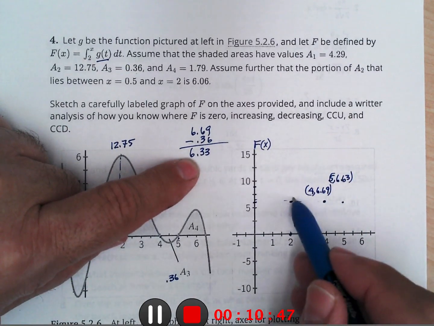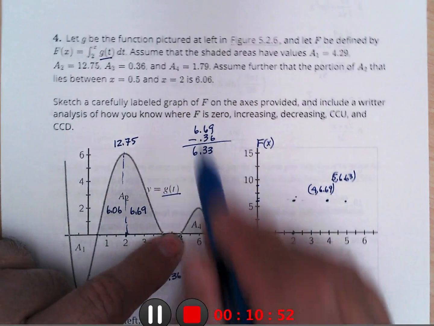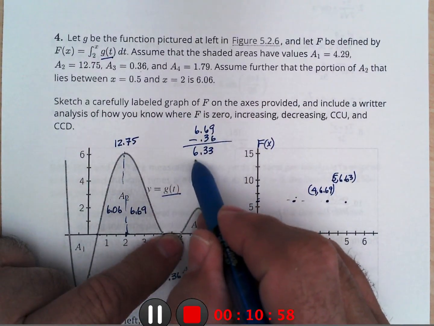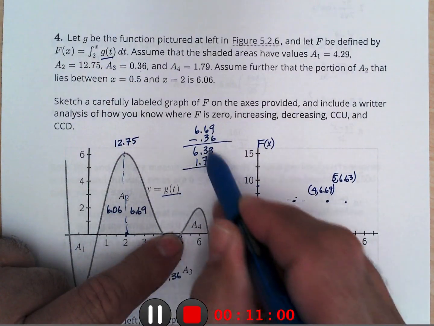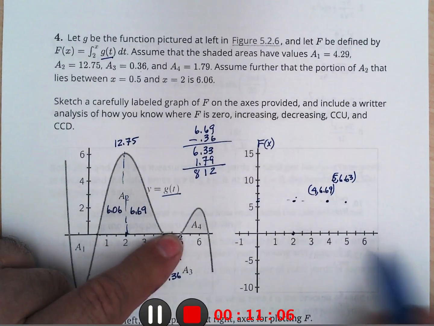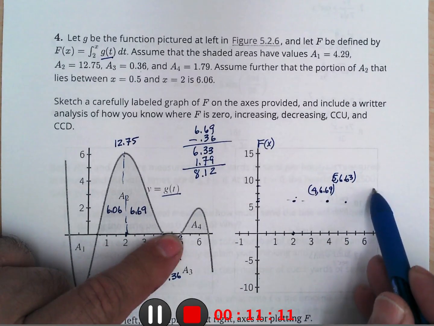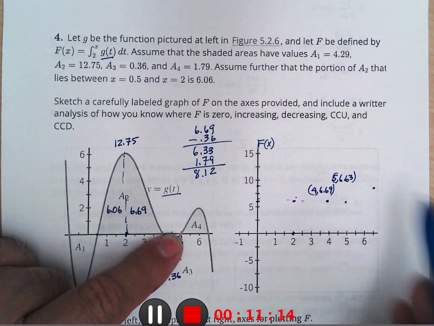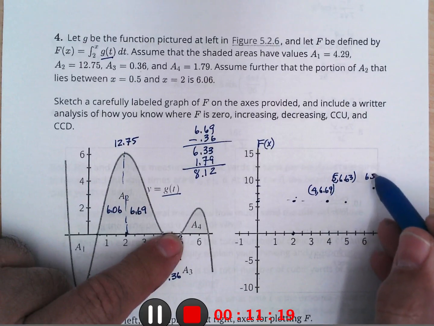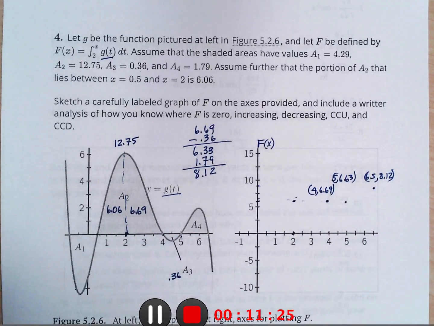Forget that point. And then at 6.5, we add area 4. Area 4 is 1.79. 1.79 added to that, that would be a 2, carry the 1, that'd be 1, carry the 1. 8.12. 8 was about this high. 8.12 would be slightly higher. So there is 6.5, 8.12, that would be this point. Now let's go back.